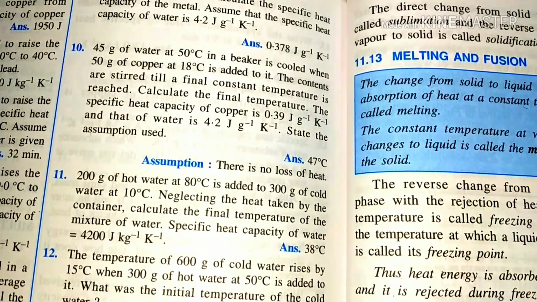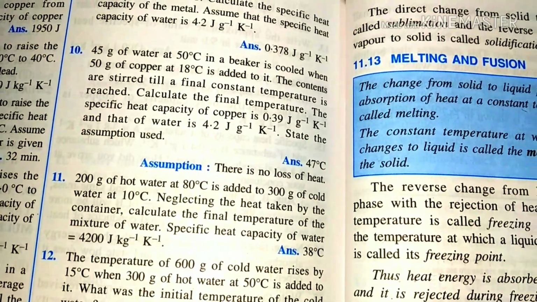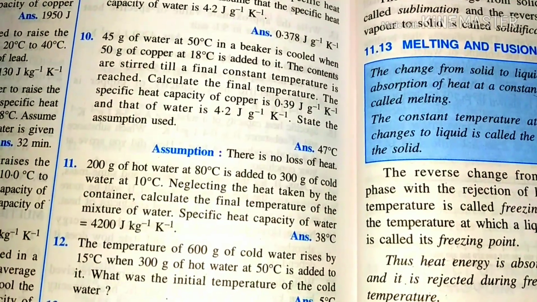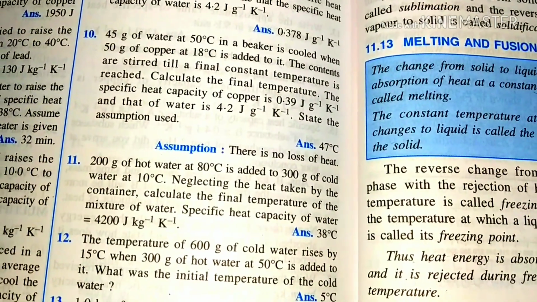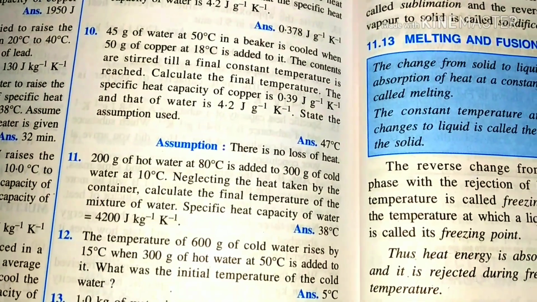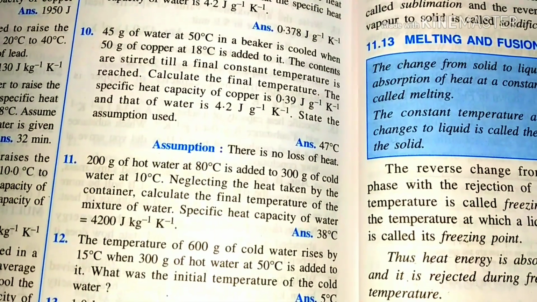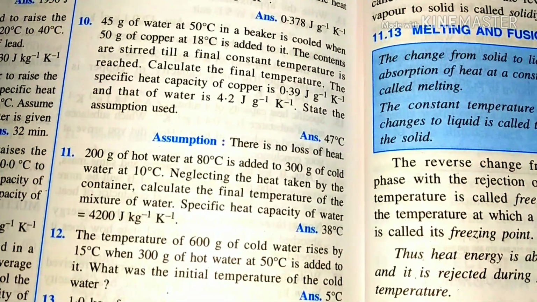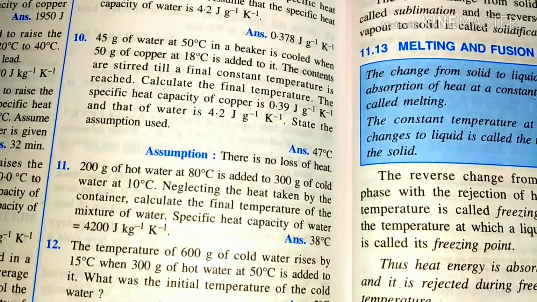Calculate the final temperature. The specific heat capacity of copper is 0.39 joule per gram per Kelvin, and that of water is 4.2 joule per gram per Kelvin. State the assumption used.